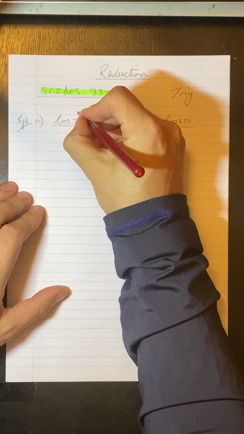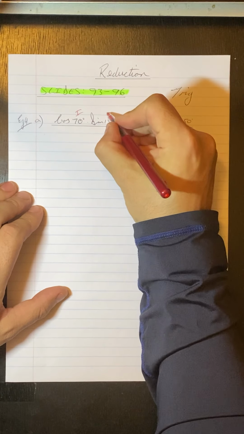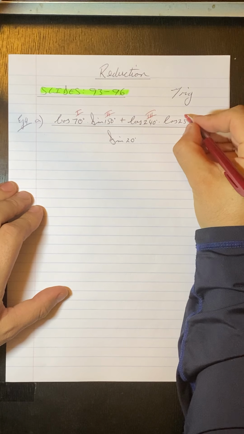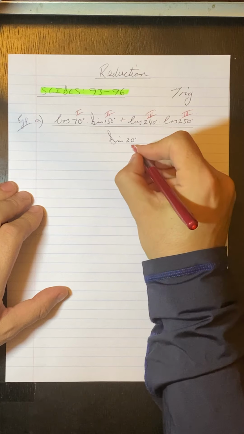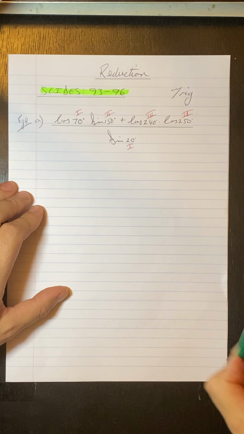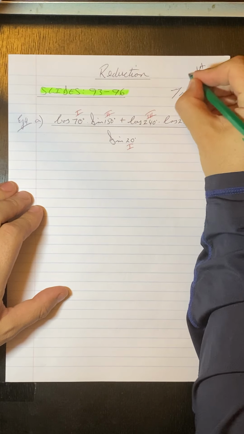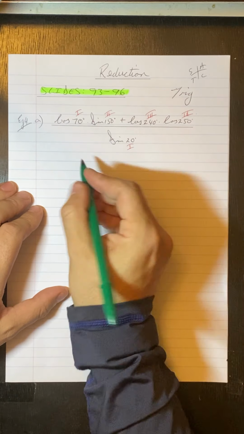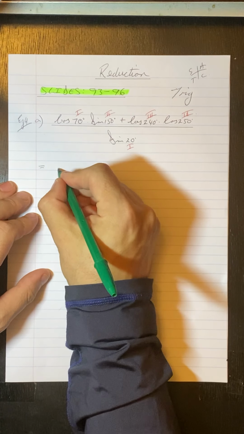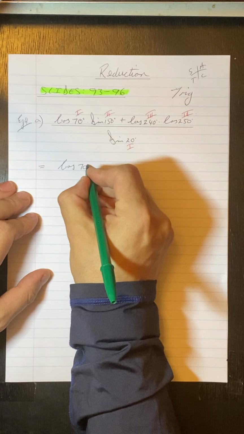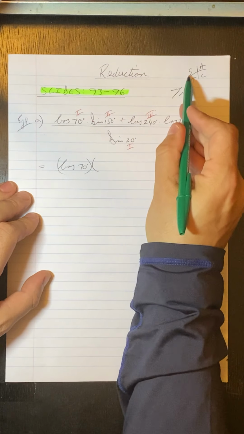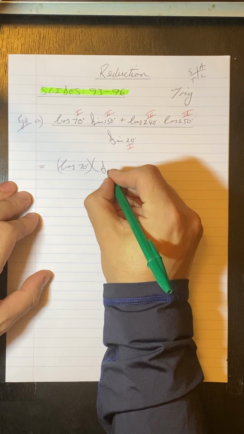Okay, first things first, I'm just going to list which quadrants we have. So 70 is quadrant 1, 150 is quadrant 2, 240 is quadrant 3, 250 quadrant 3, and 20 quadrant 1. Okay, draw up our cast diagram. That one we are not going to reduce because it's in the first quadrant. It's acute, so we're happy with that. So that's cos 70. Sine in the second is positive, so that is sine.